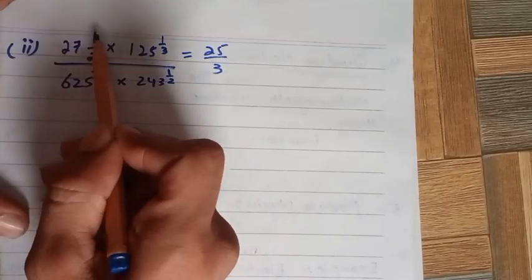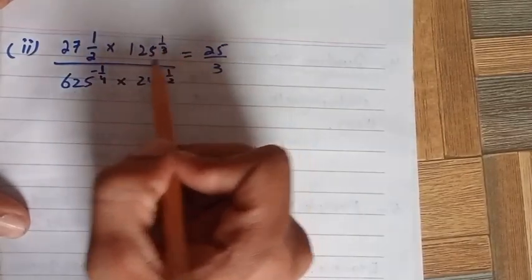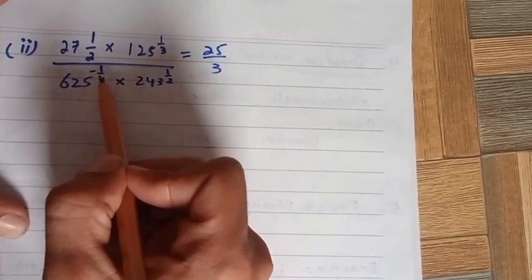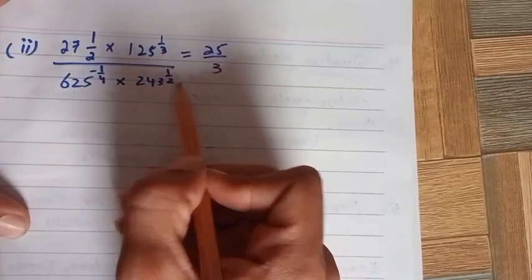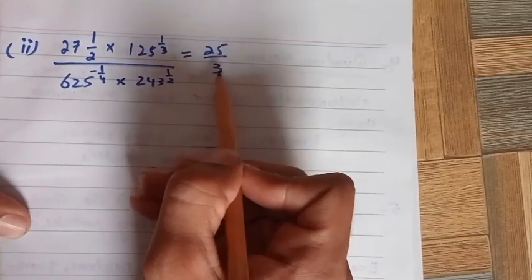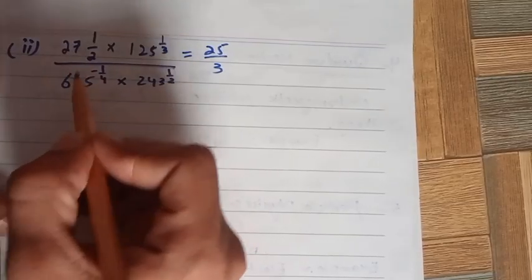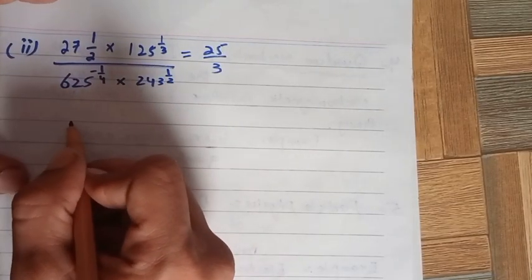27 power 1 over 2, multiply 125 power 1 over 3, over 625 power minus 1 over 4, multiply 243 power 1 over 2, is equal to 25 over 3. As you know, 27 is the perfect cube of 3.